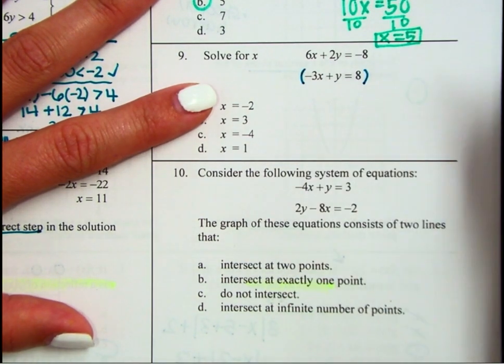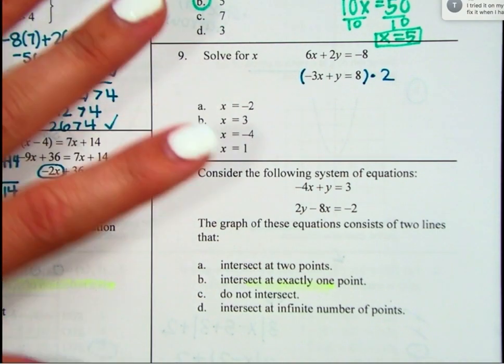So I'm going to multiply, oh my goodness, my phone, sorry.